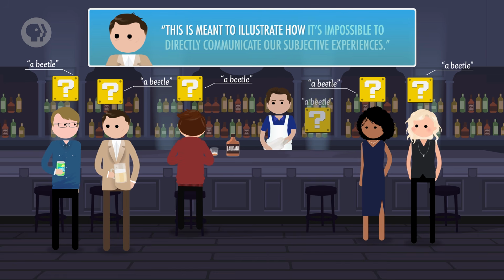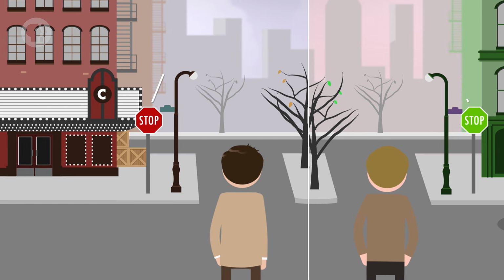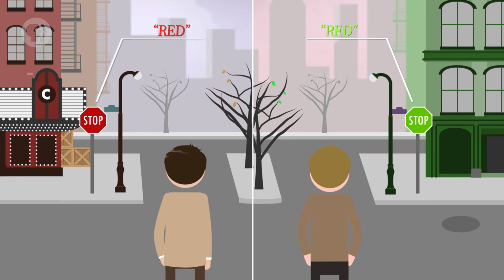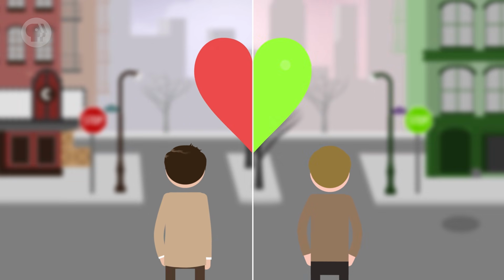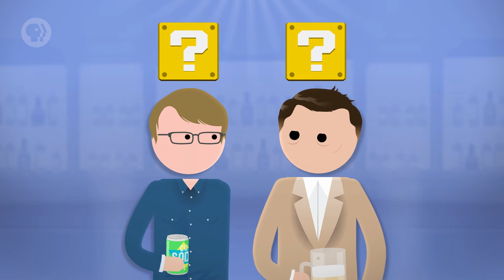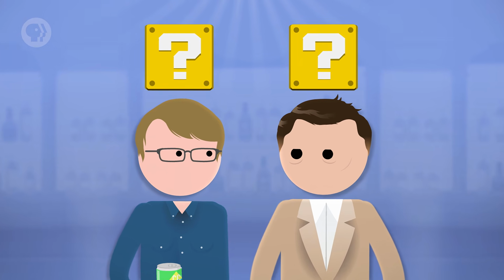This is meant to illustrate how it's impossible to directly communicate our subjective experiences. We all use the word red to refer to the color we see when we look at a stop sign, but I have no way of knowing if you're actually seeing the same thing that I'm seeing. I don't know if your pain feels like my pain or your love feels like my love. Our minds are like boxes. No one else can see what's inside.